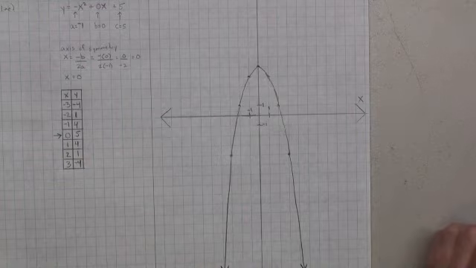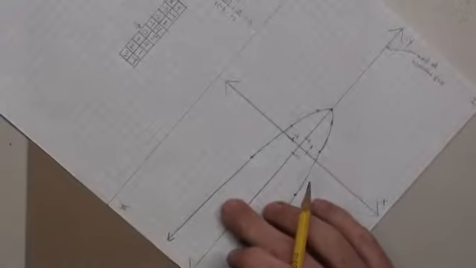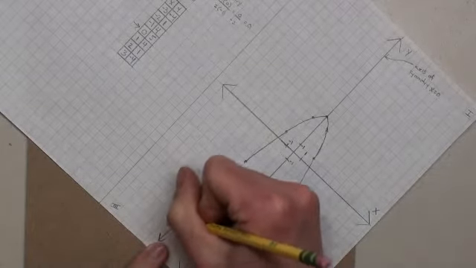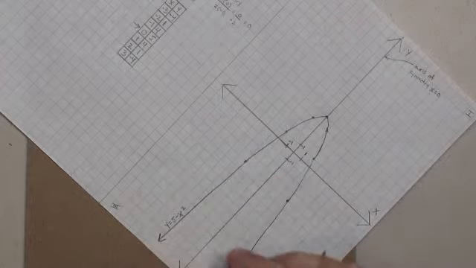Now, I'm done graphing my parabola, except I got to put the equation on it. So I'm going to put y equals 5 minus x squared. Okay?